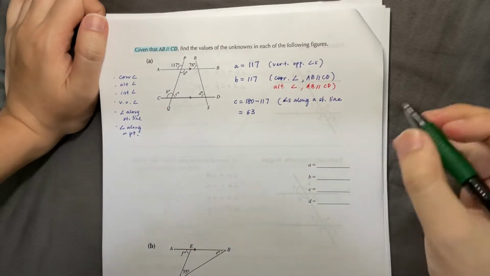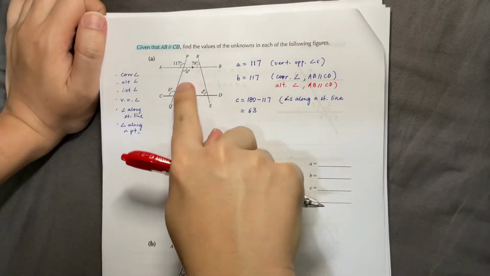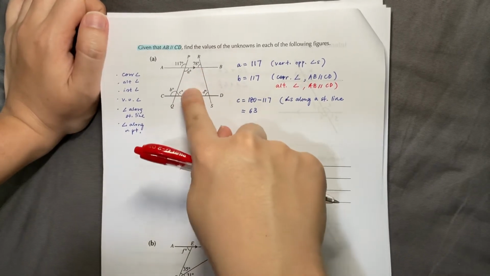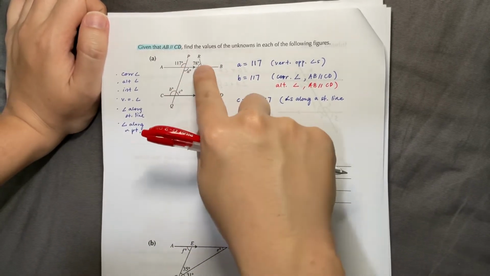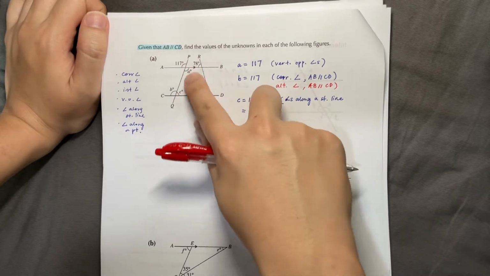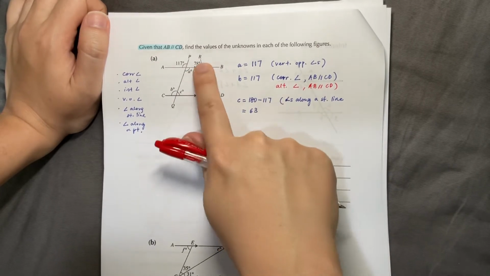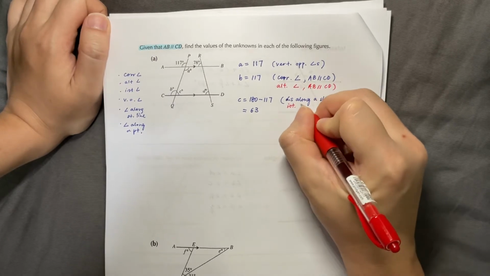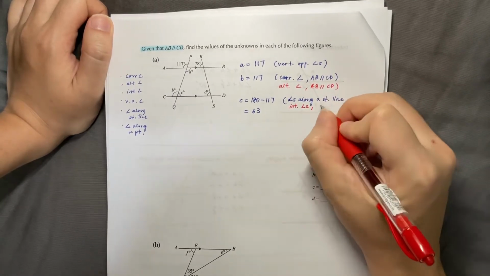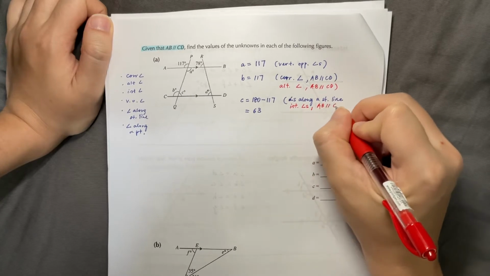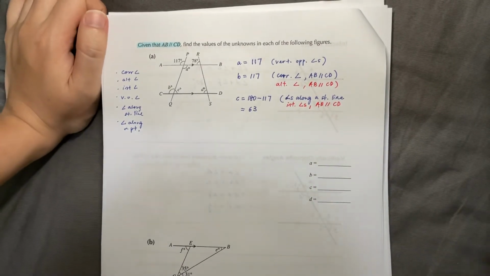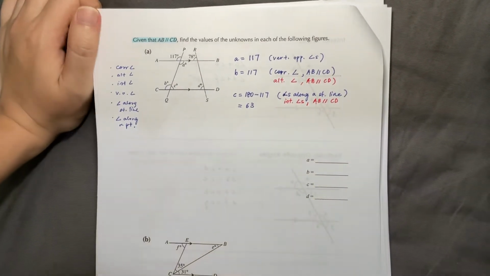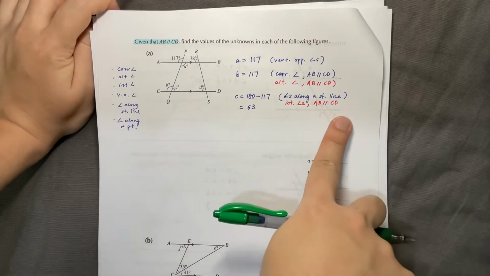If you use angle A, these two are interior angles, because if you find the C shape, A and C add up to 180, so 180 minus A gives you C. If you use interior angles, you need to write down the two lines that are parallel. Two possible reasons, you choose either one to write.